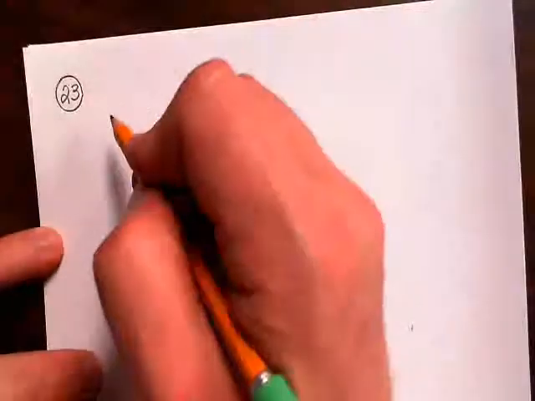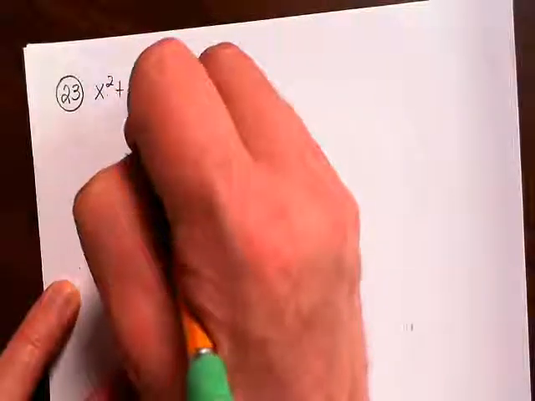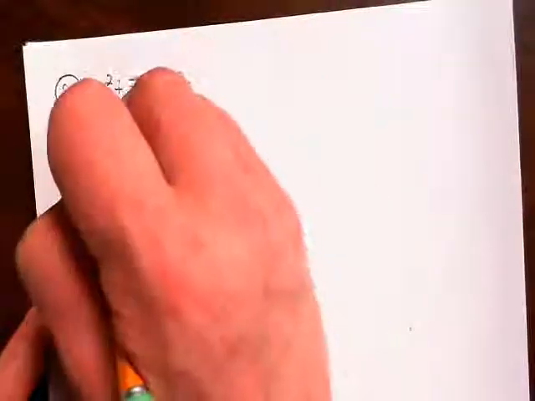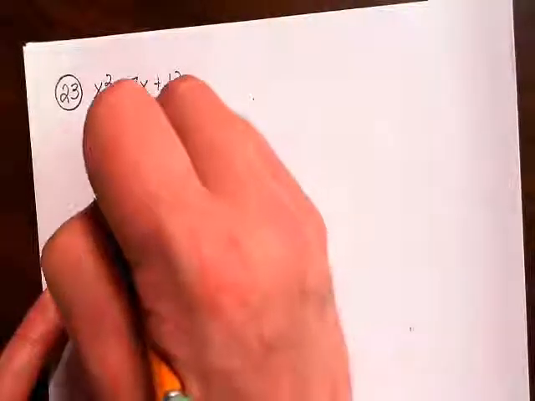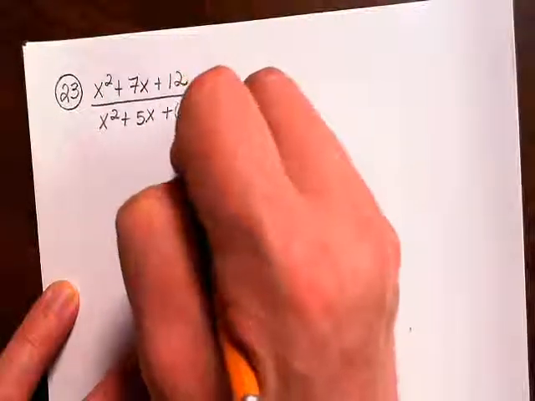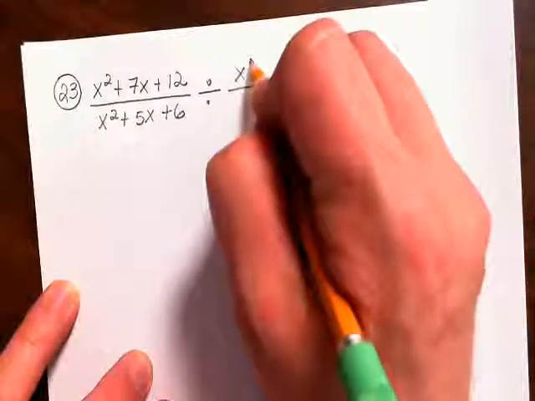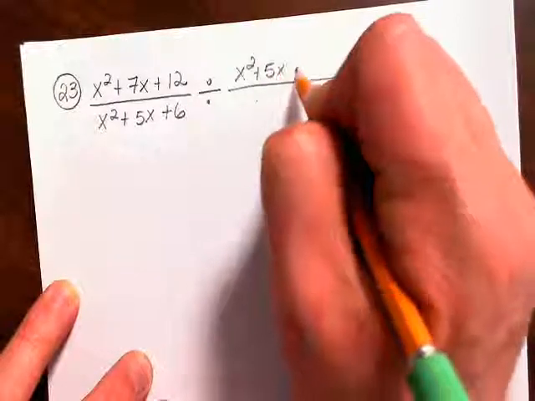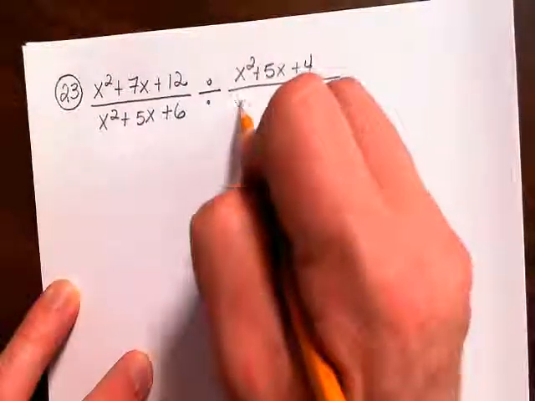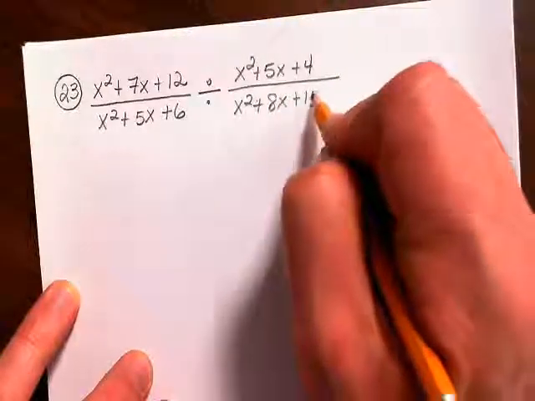Hello, we're going to do problem number 23. Problem number 23 is x squared plus 7x plus 12 over x squared plus 5x plus 6 divided by x squared plus 5x plus 4 over x squared plus 8x plus 15. Okay.